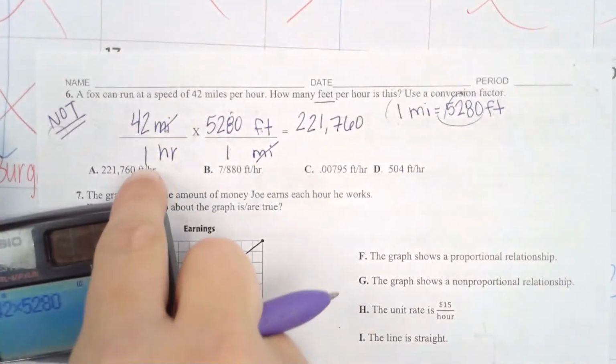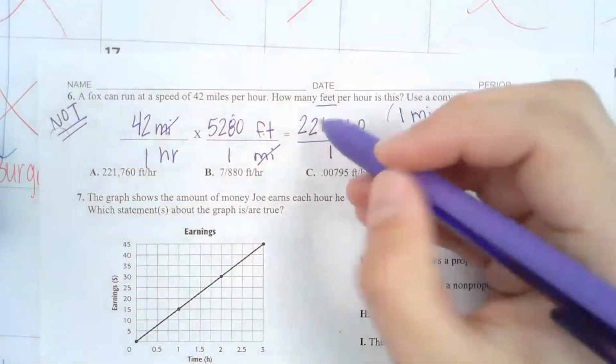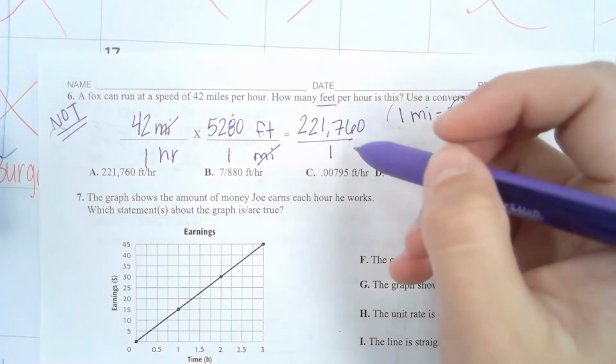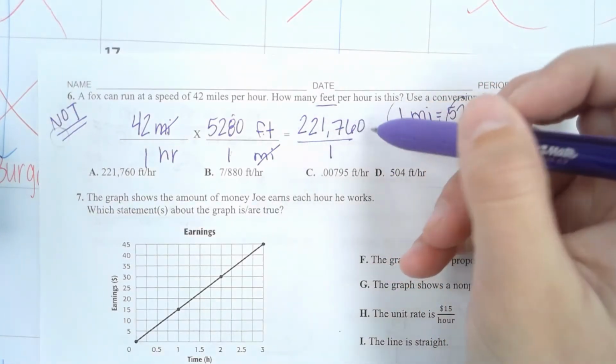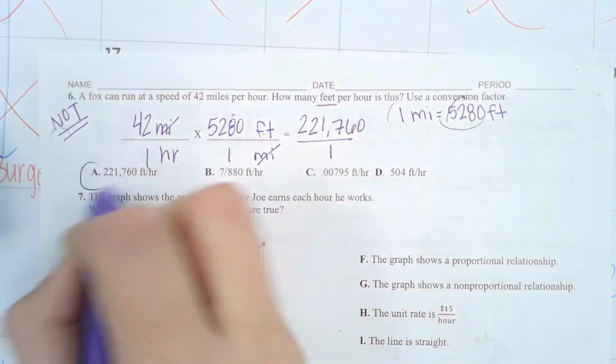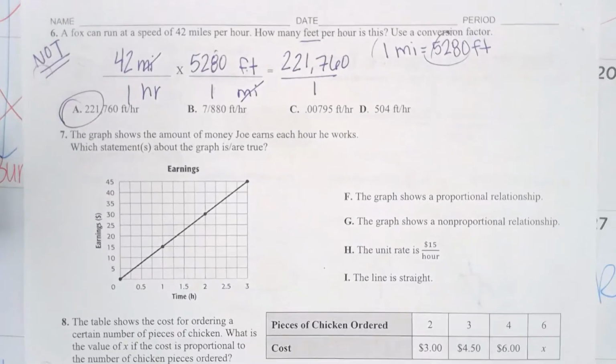And then multiply your denominators. 1 times 1 is 1. So our answer here is 221,760 feet per hour. So that is answer A.